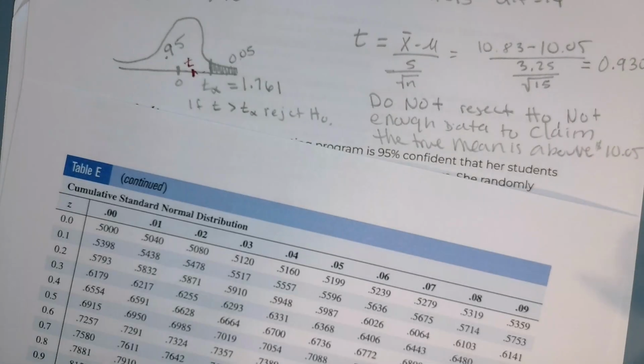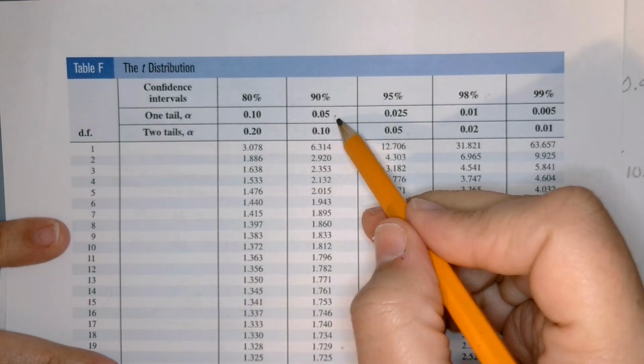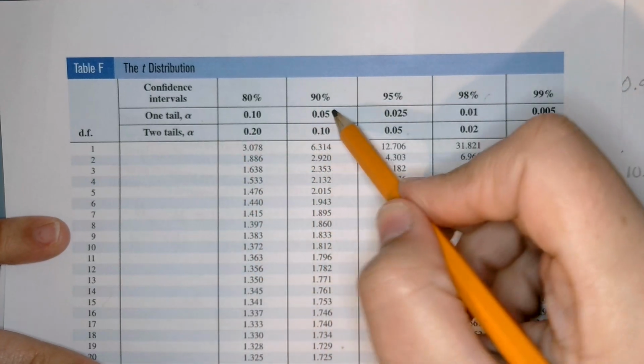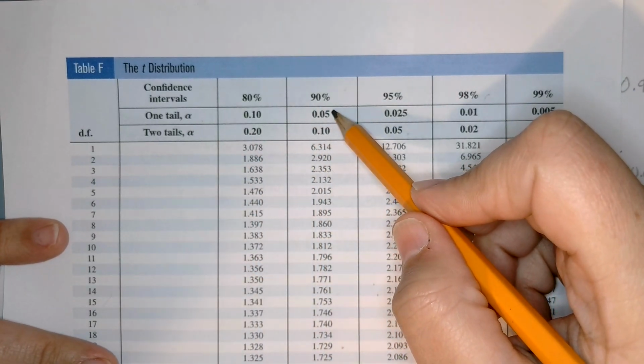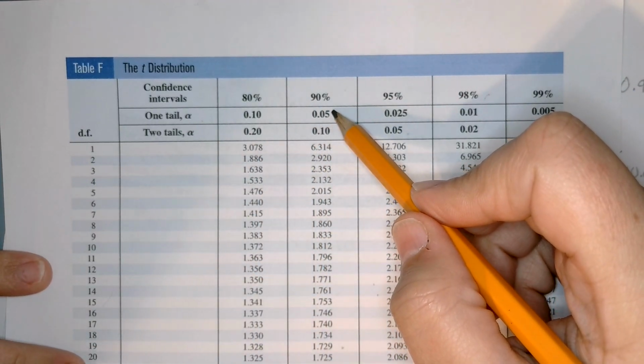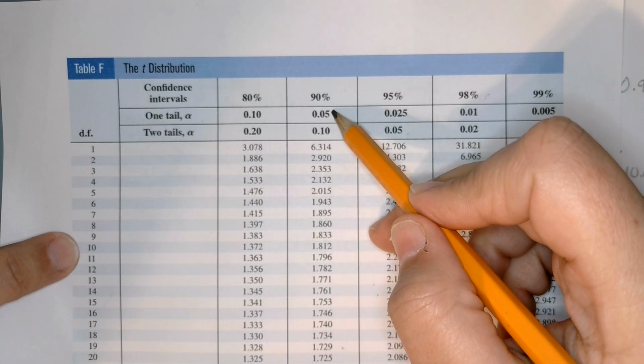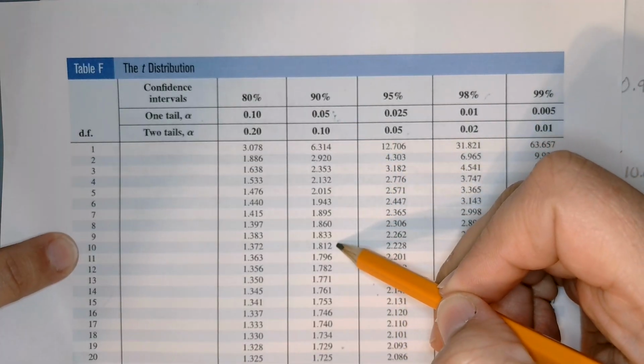On my handy dandy table here, that's the wrong table. On my T distribution table, we still have a one-tailed 0.05 area. So that's my significance level. And we're looking for degrees of freedom at 10. I think we're at 1.812.